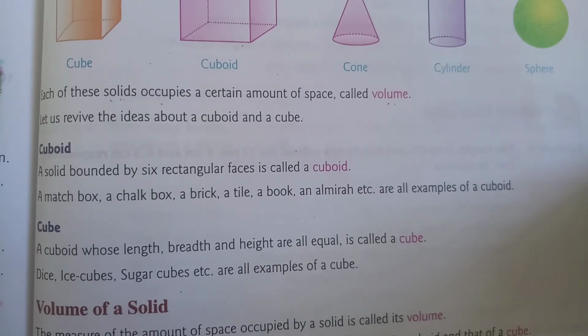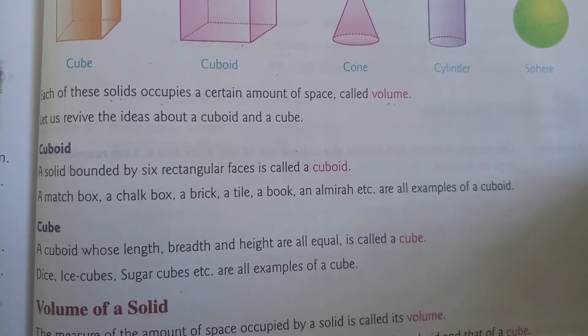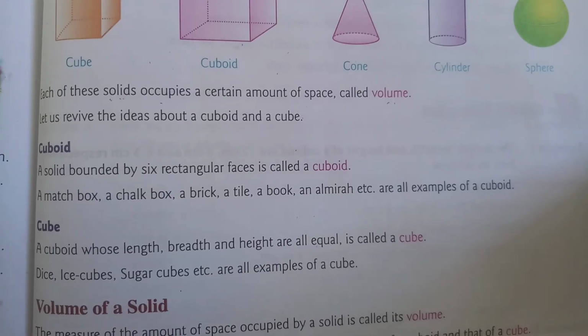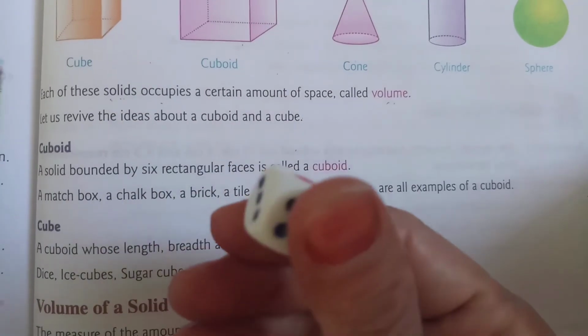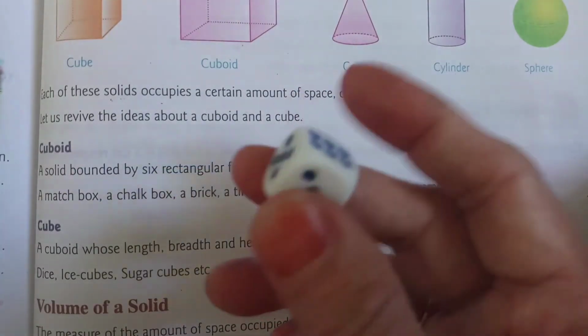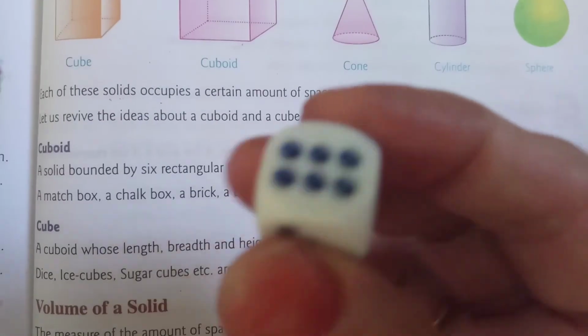A cube has 6 square faces. When we are talking about its height, length and breadth, they are equal. And it is square in shape, not rectangular. So a cube has 6 square faces, 12 edges and 8 vertices. You can see this is a dice, which is used to play Ludo and some other games. It has 6 faces, 6 square faces.